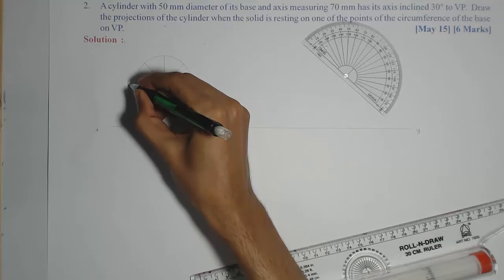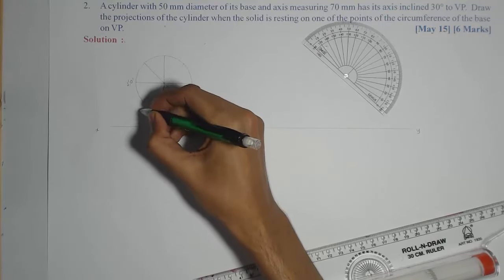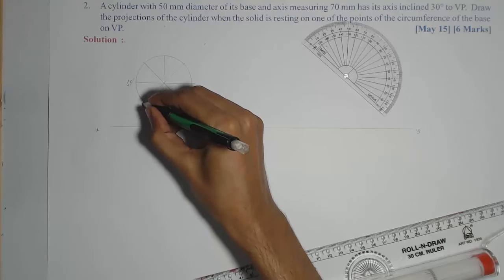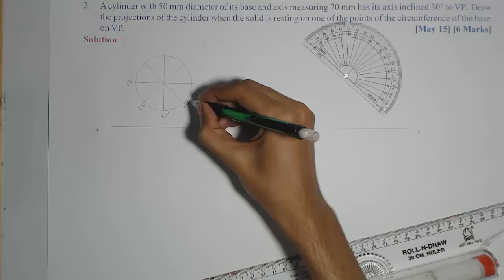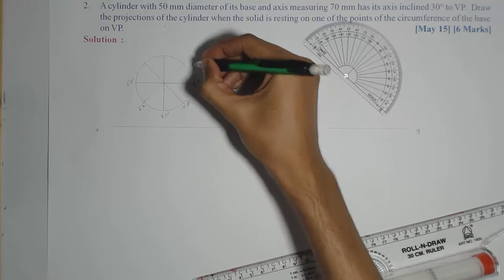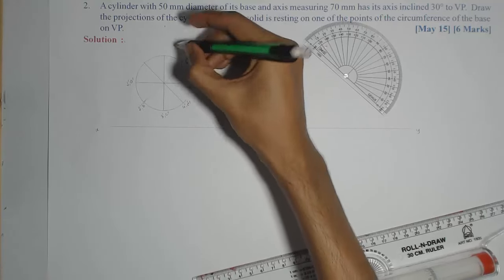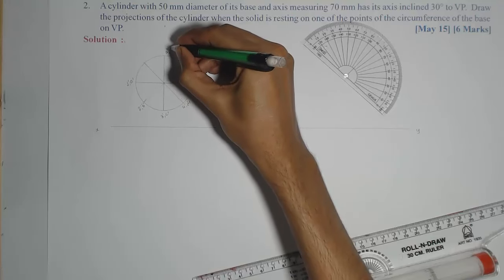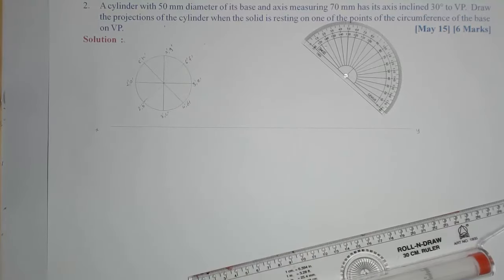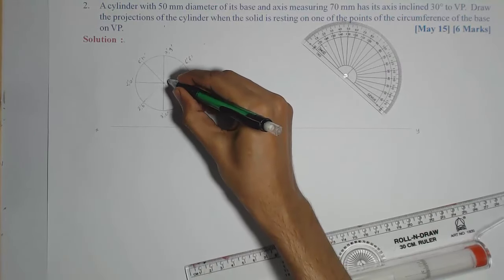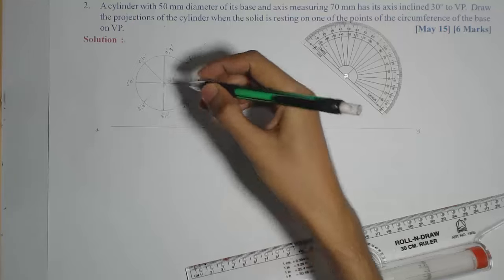In the front view, the notation will be with dash: a dash, 1 dash; then 2 dash, b dash; 3 dash, c dash; 4 dash, d dash; 5 dash, e dash; 6 dash, f dash; 7 dash, g dash; and 8 dash, h dash. And here it will be the axis, o dash o dash.